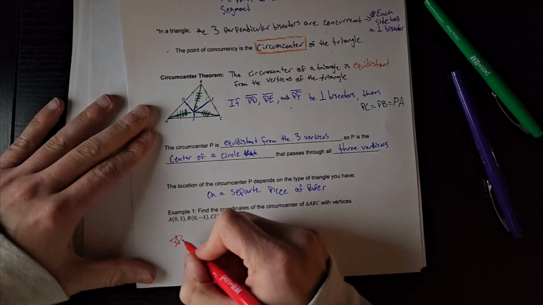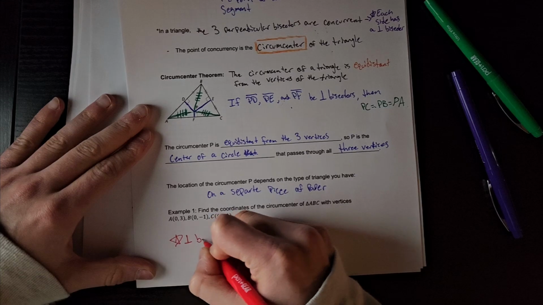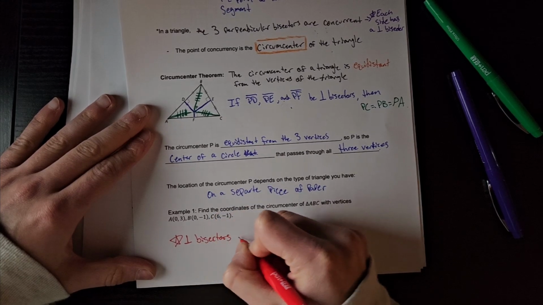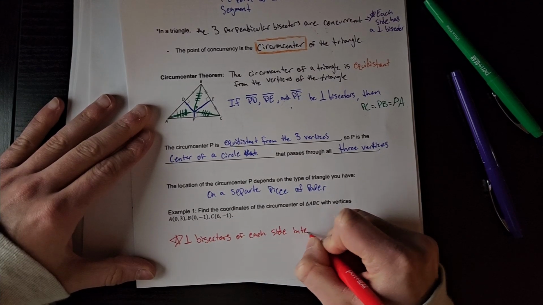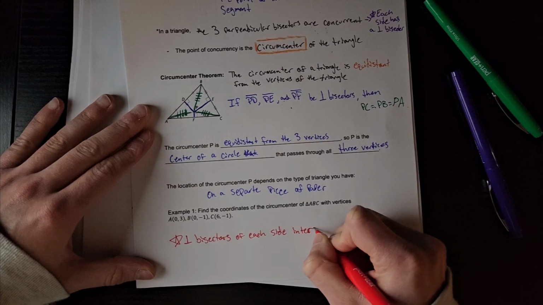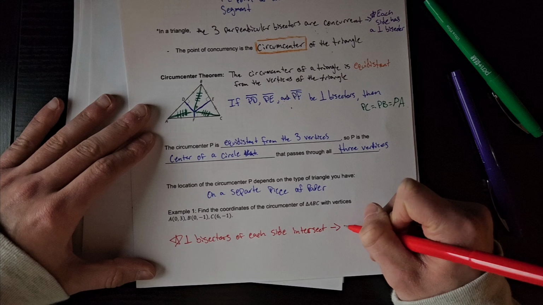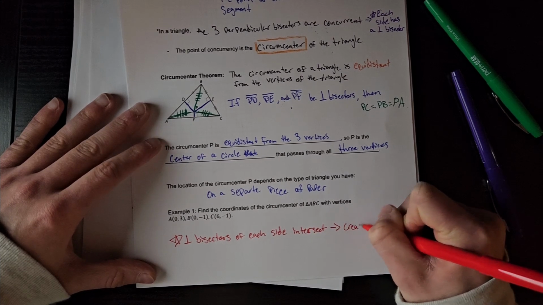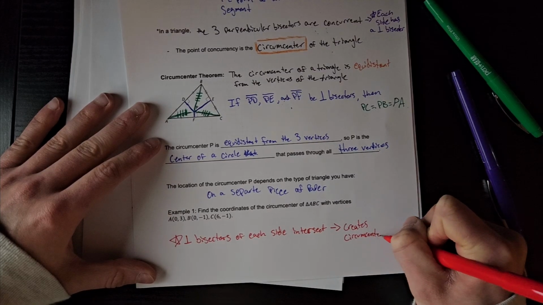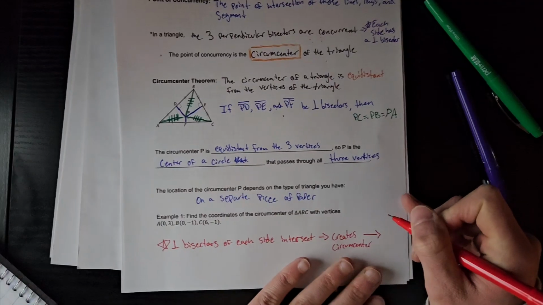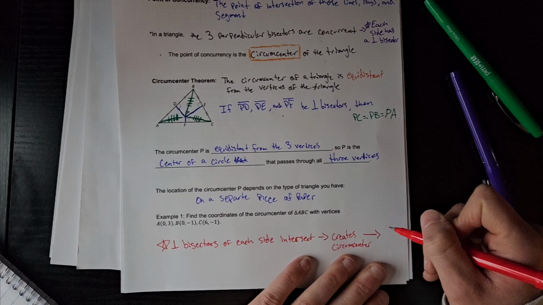Tiny note: perpendicular bisectors of each side intersect, creates circumcenter, length from angles are the same.